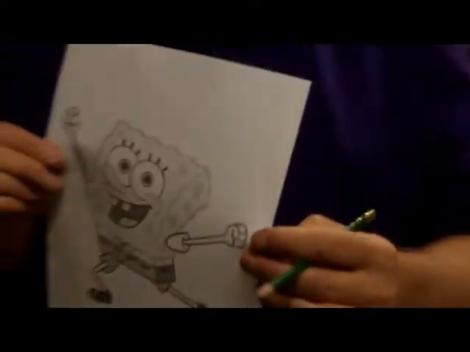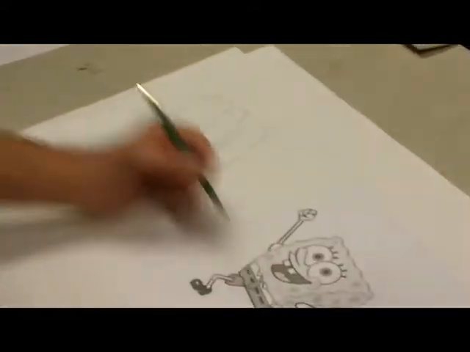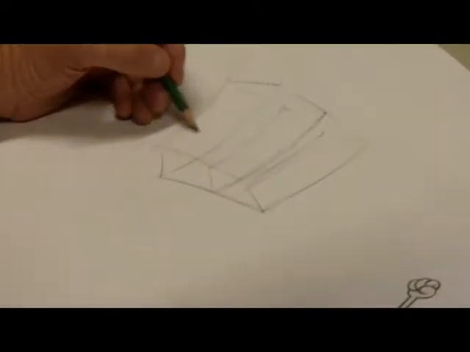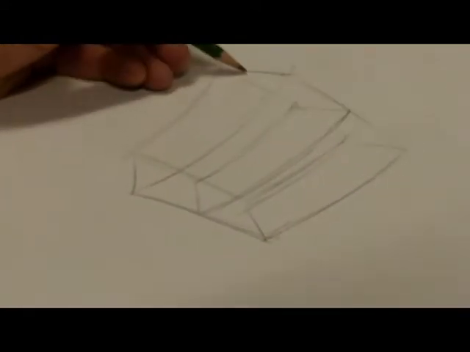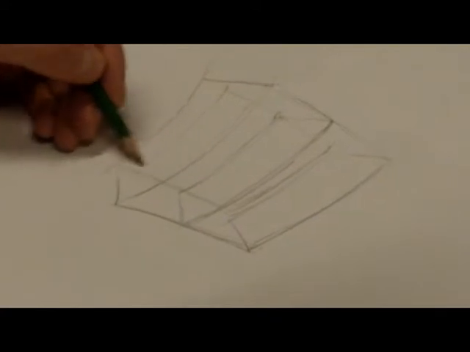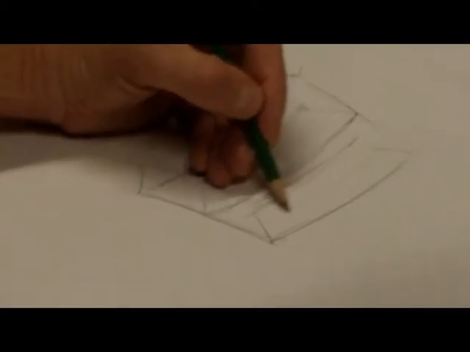Now, his arms and legs are what? What's the basic shape of his arms and legs? Cylinders, right? Just big long ones. And it's about here. So I'm bisecting the side of SpongeBob on each side.